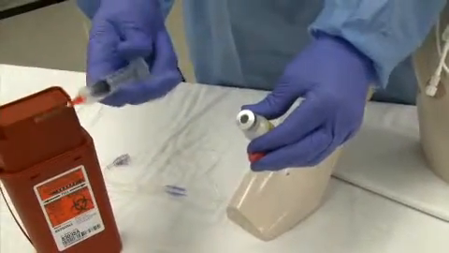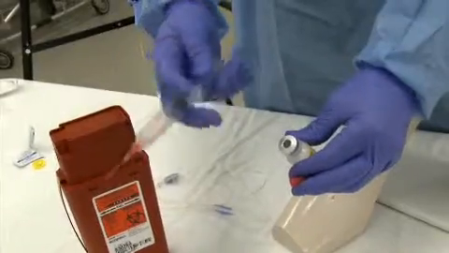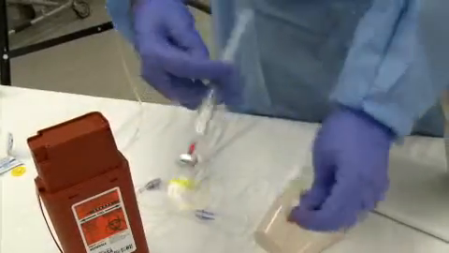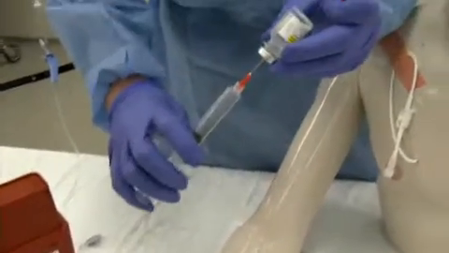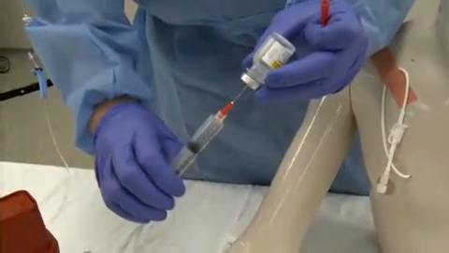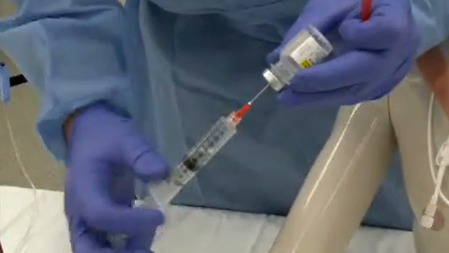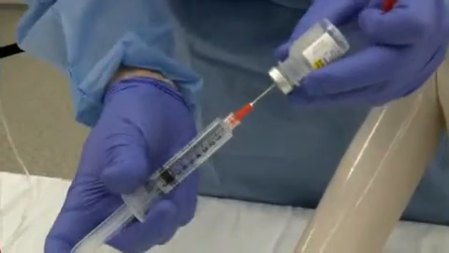Prepare all your equipment in advance. If your service does not carry preloaded normal saline-filled syringes, you will need to prepare one using a 10 cc nebule or vial of normal saline, an alcohol swab, and an empty 10 cc syringe with a blunt access needle.